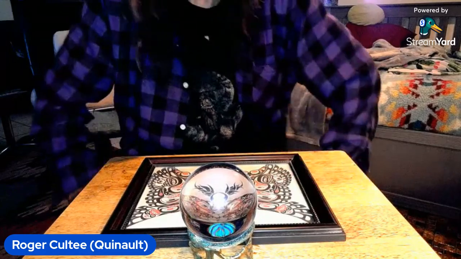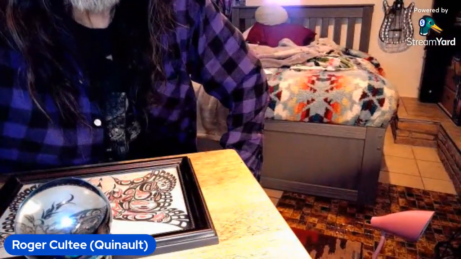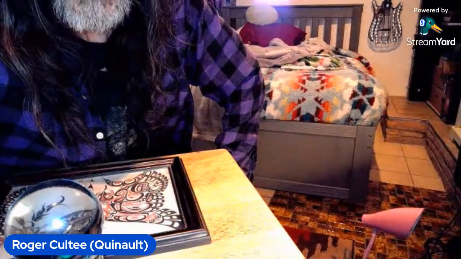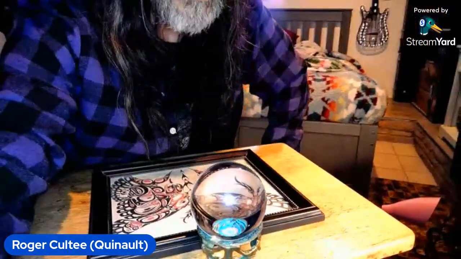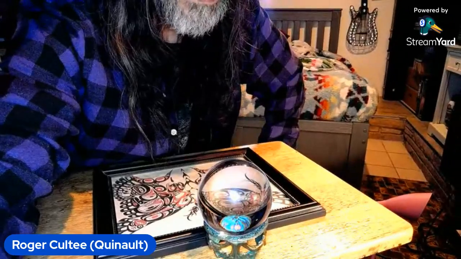Now if you notice, the Northwest Coast artwork that you're seeing here has a left and a right side too. But now it's holographic. It's in a 3D form. I'm going to turn the camera a little bit so you can see that there's that side, and then there's that side.